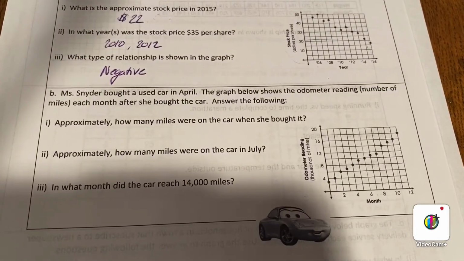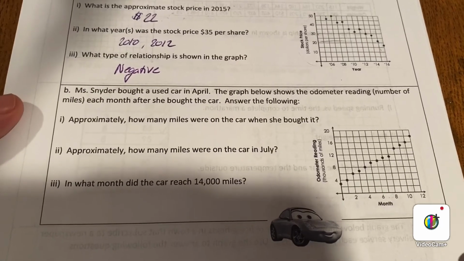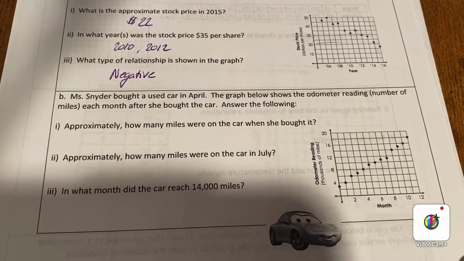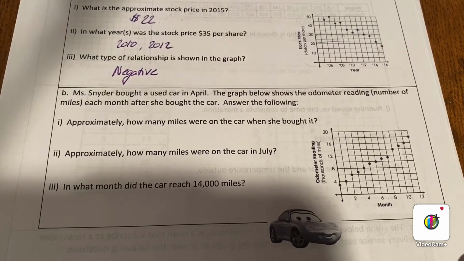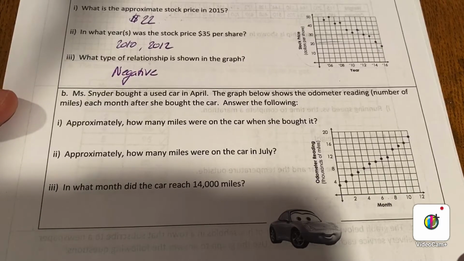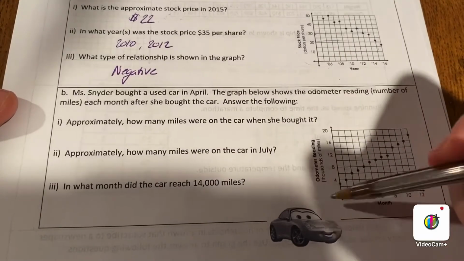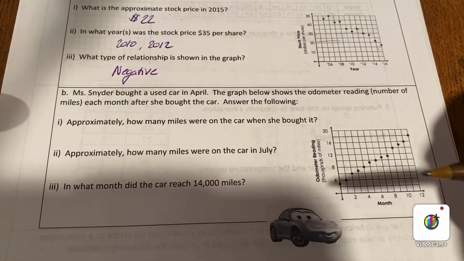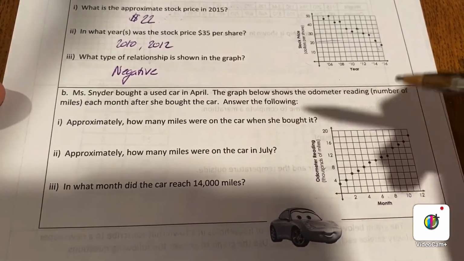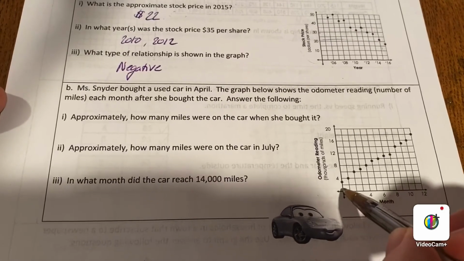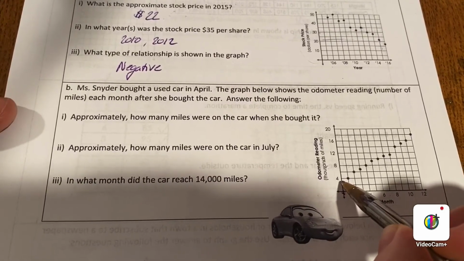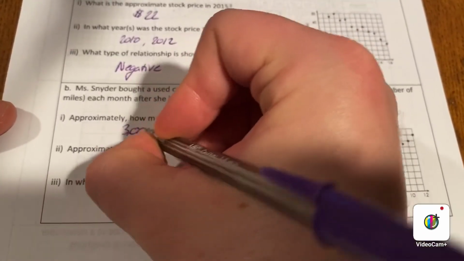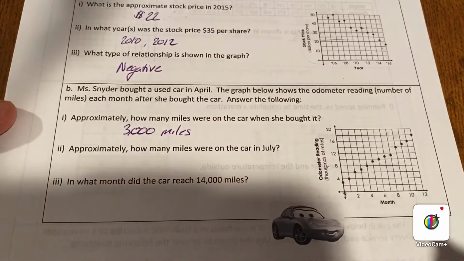And let's look at B. Miss Snyder bought a used car in April. The graph below shows the odometer reading, so it's the number of miles, each month after she bought the car. Answer the following questions. So you have the month down here, and the number of miles in thousands. So it's important, this is in thousands. Approximately how many miles were on the car when she bought it? So that would be at 0 months. So you go up to here. It's a little bit below 4,000 and a little bit above 2,000. So we could say it's about 3,000 miles.